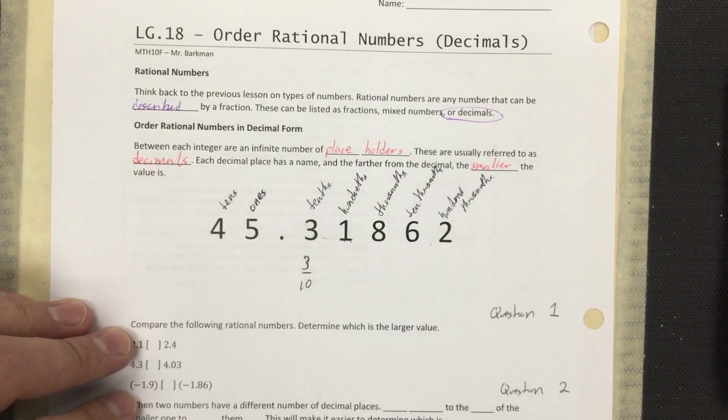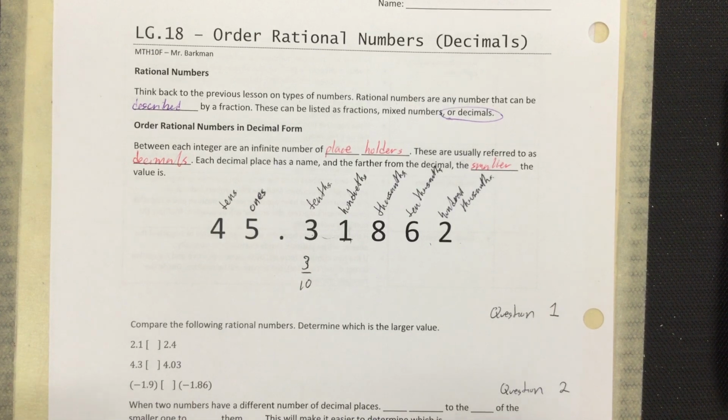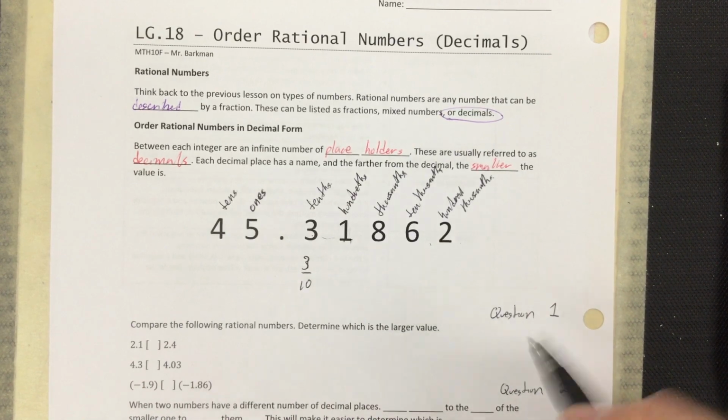Now I want you to start with question 1. Question 1 deals with finding greater than and less than, which numbers are bigger and which numbers are less than. Question 1 just deals with some very basic numbers, and then we will get into question 2 in just a little bit.